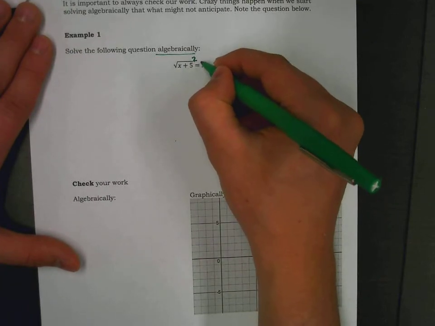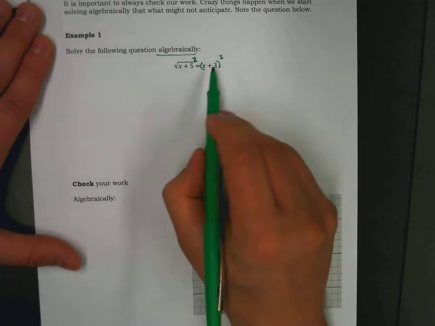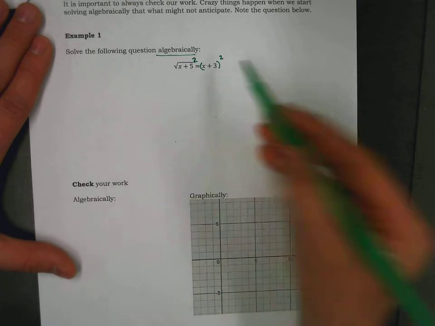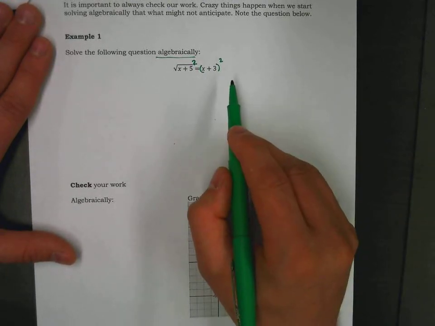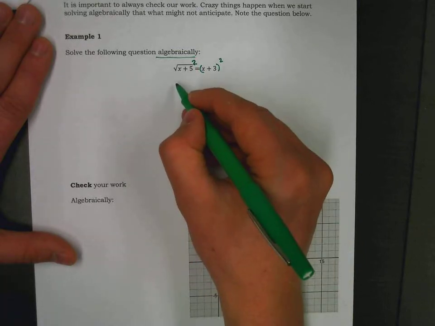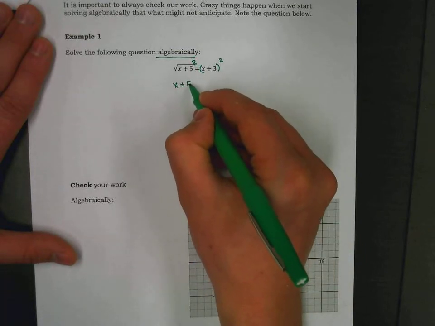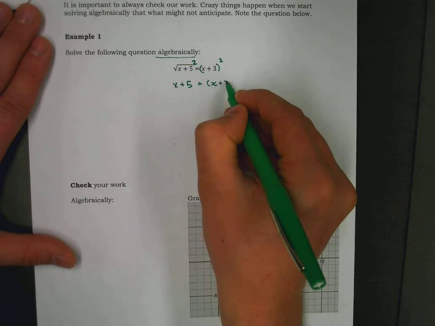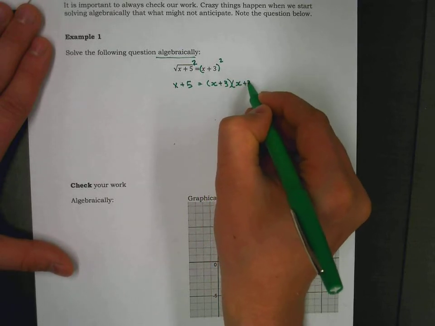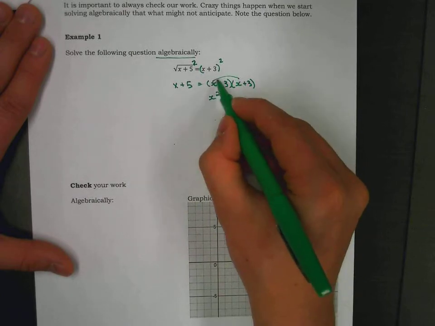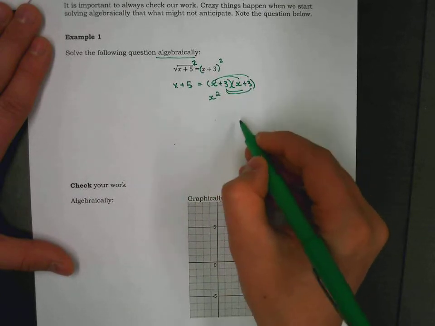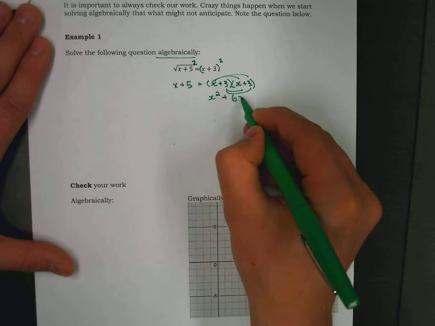Now there's enough of a challenge in this question. When you see the x plus 3 squared, many people would forget that this is actually x plus 3 times itself. So I'm going to rewrite that a little bit differently, just so that we see why it's actually x squared plus 3x plus 3x plus 9.